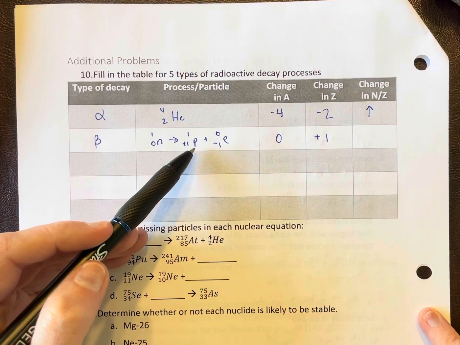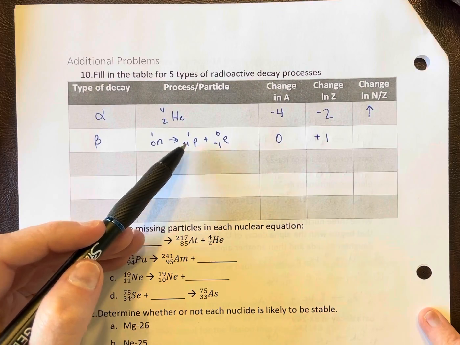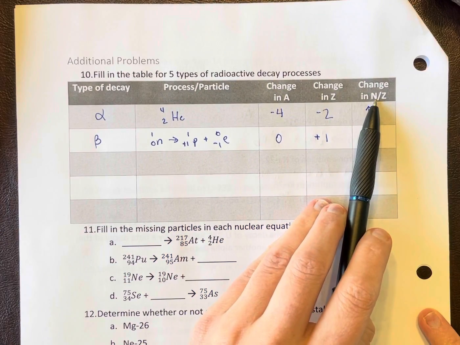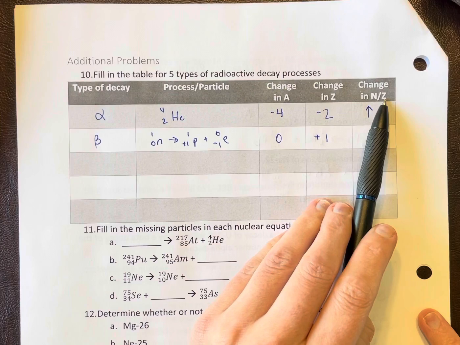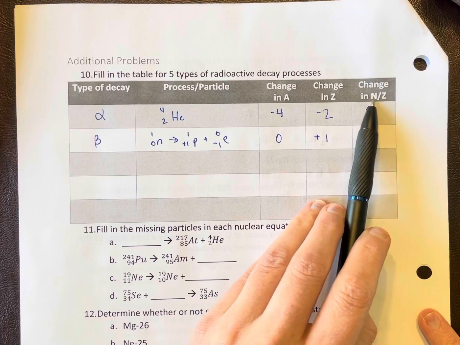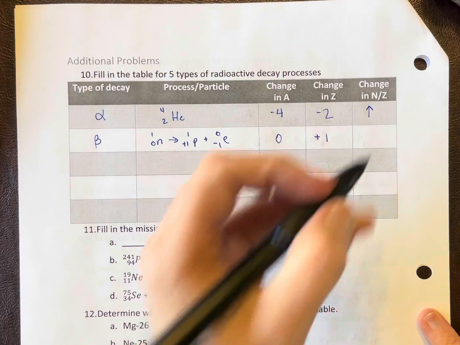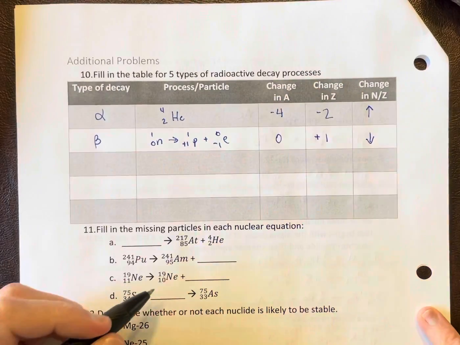So in this case, we have increased our protons, so we didn't change our number of neutrons, we increased the protons, so this ratio, you make the denominator larger, so the ratio goes down.